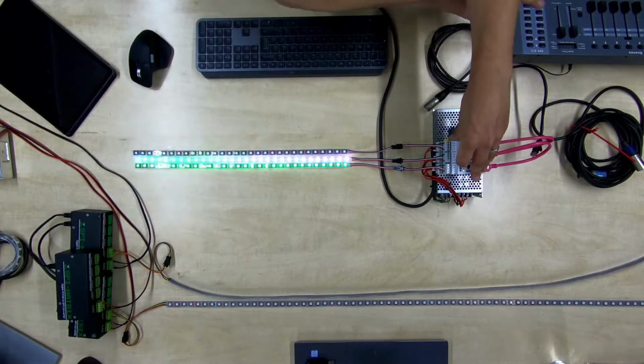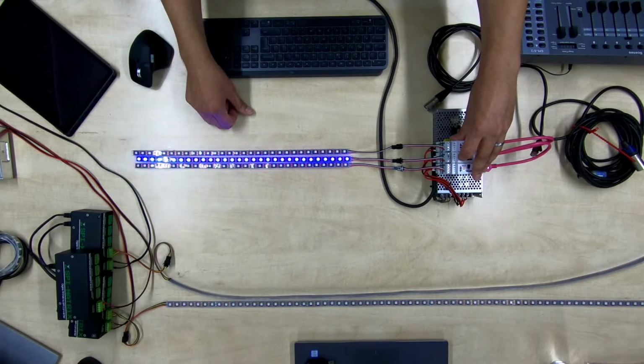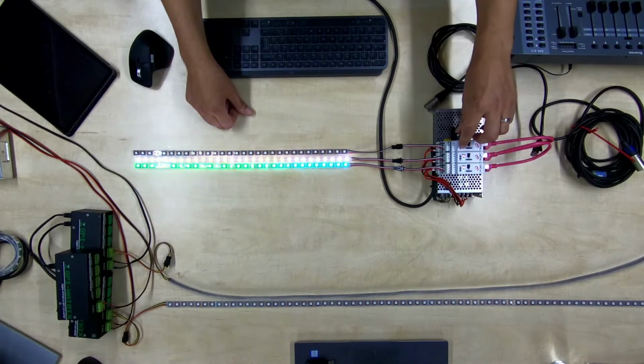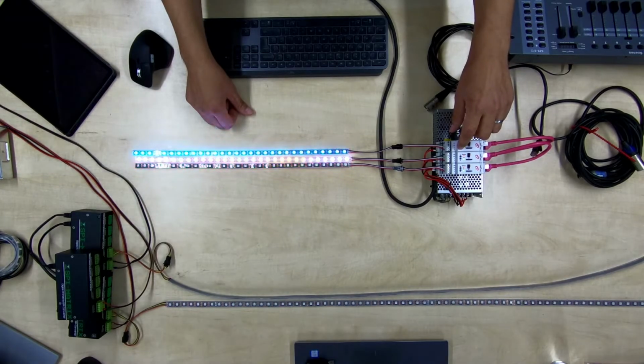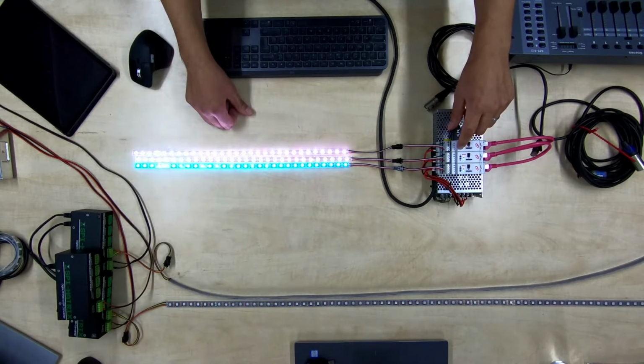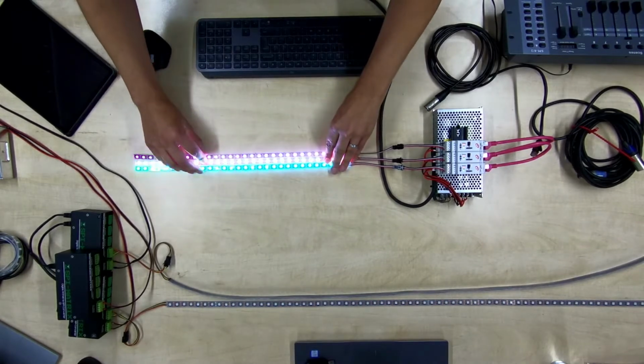But with the help of this DMX console, we will make them sync. I'm not able to play the same animation on the 3 devices, but you get the idea.